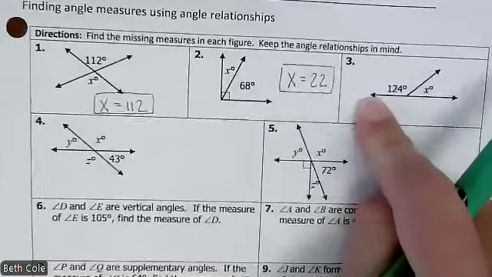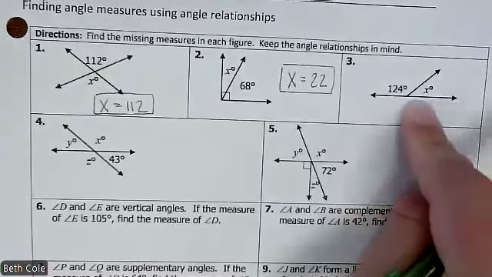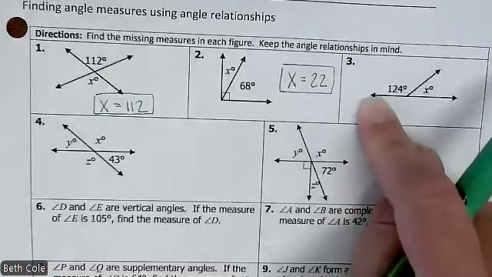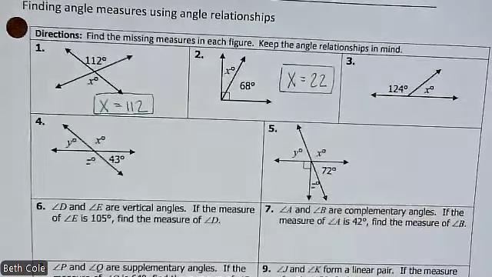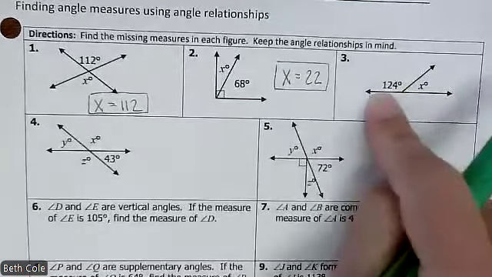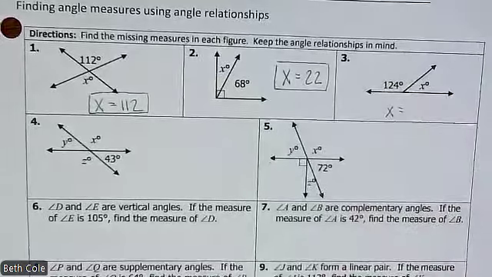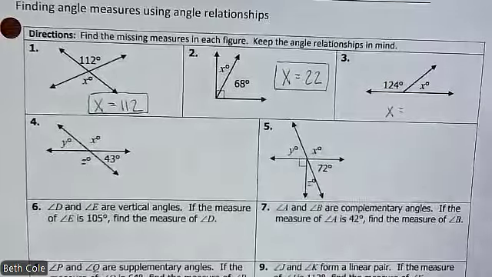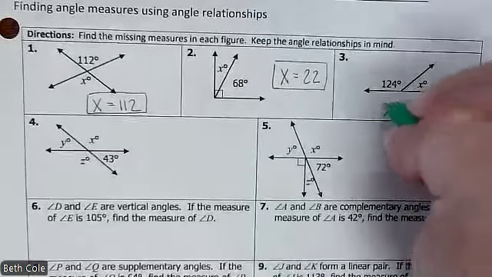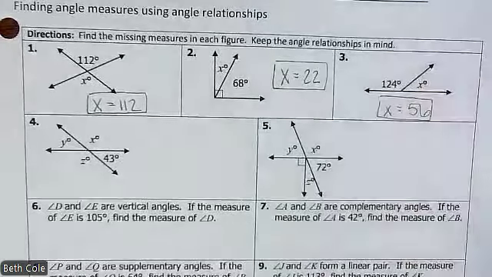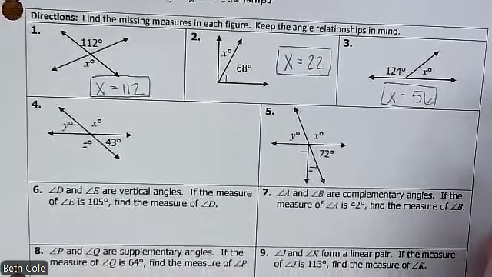Looking at this one. Do you see how this is a straight line? Called a linear pair. Pair means two line, all right? Now that means that's worth 180. So if you do 180 minus 124, that's going to give you what's left. So, and again, I just tapped that in my calculator, or you could do that in your head. It's 56.